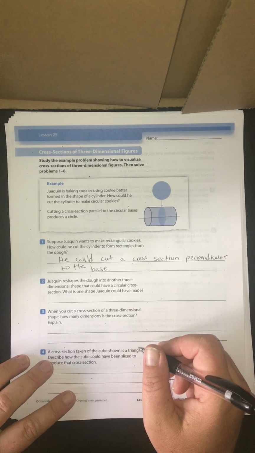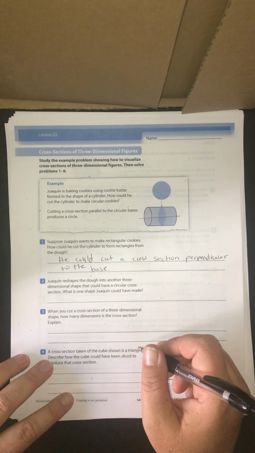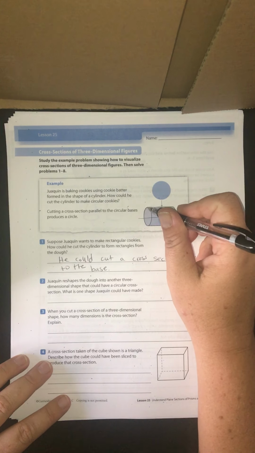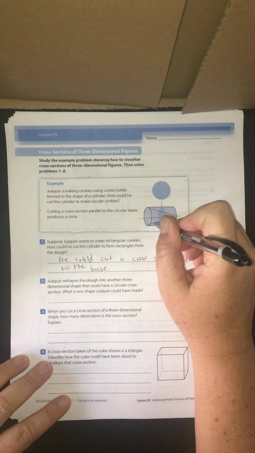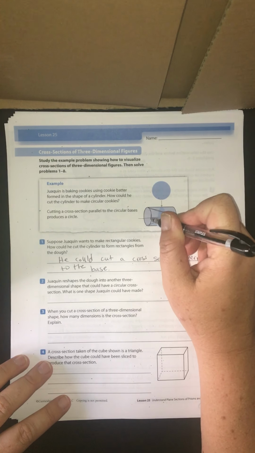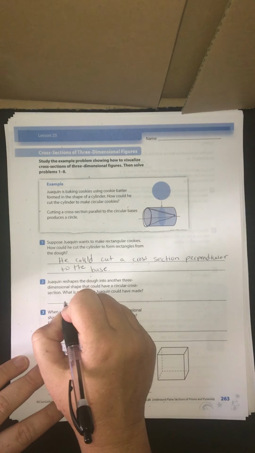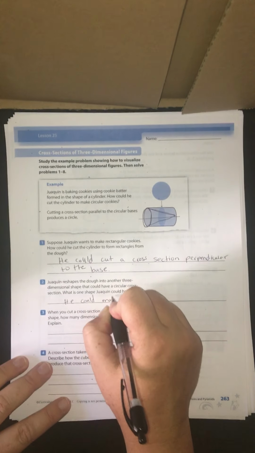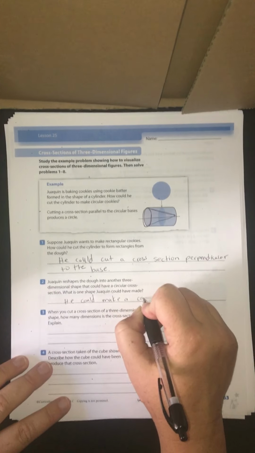It says he reshapes the dough into another three-dimensional shape where he could have a cross section. What could he have made? So I think of an ice cream cone, right? So I would probably just say a cone. He could make a cone.